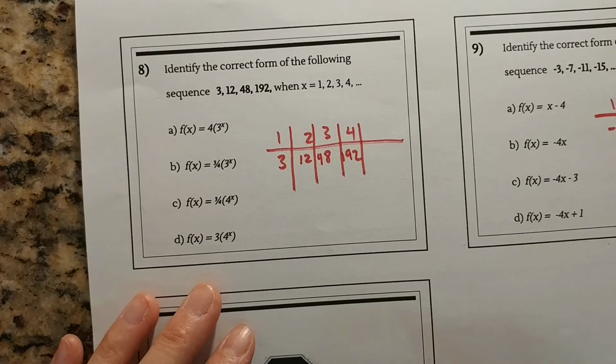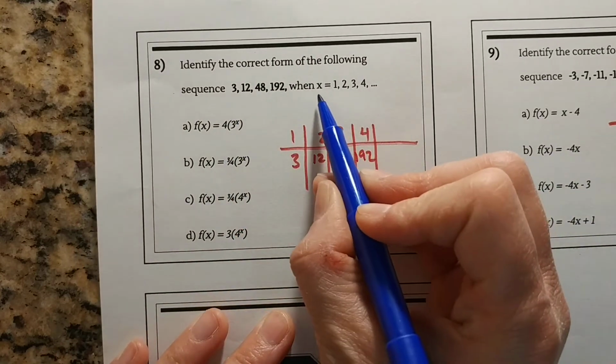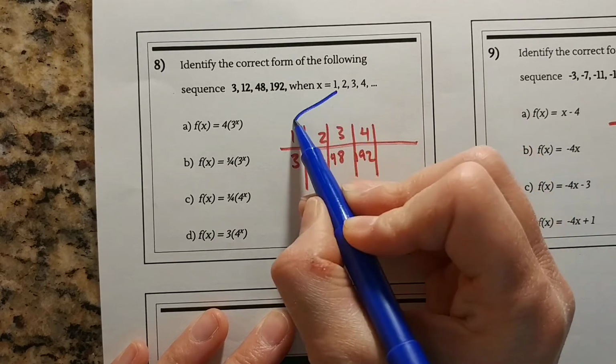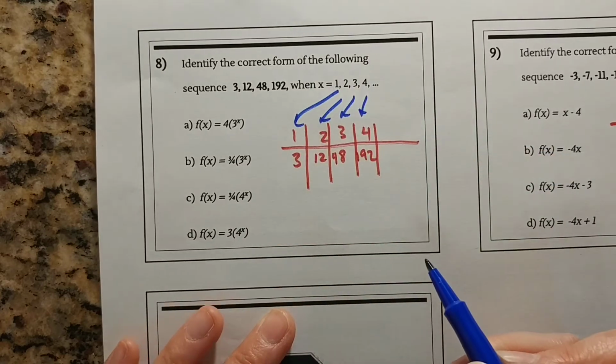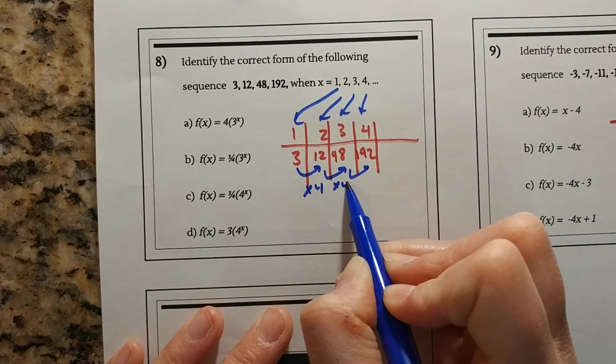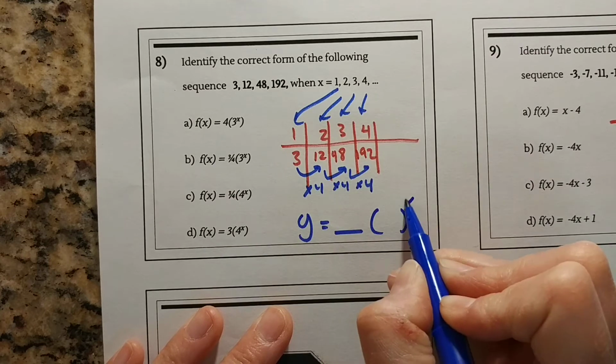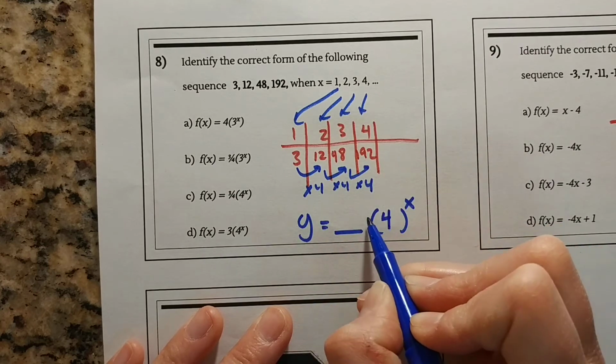All right, number 8. I took the sequence, I wrote it down, and then it says when x is 1, 2, 3, 4. So 1, 2, 3, 4. Now I look at the sequence, and I can see that we're multiplying by 4. So it's geometric. If I'm multiplying by 4 every time, that's my factor of change.